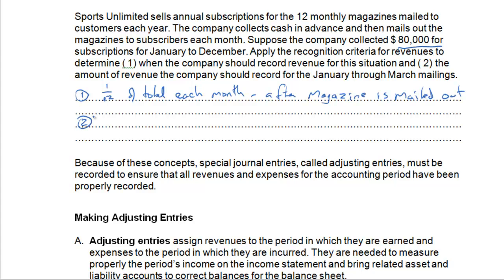Number two, how much revenue should they recognize for January through March? Well, let's see. January, February, March. 3 months, right? So we had the full amount for a year of $80,000 divided by 12 months times 3 months gives us $20,000. So that's the amount that they should record for that 3-month period.